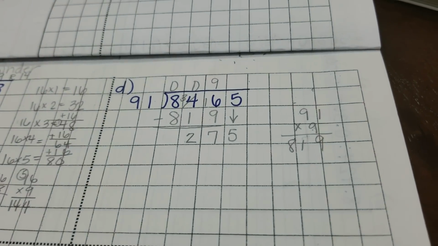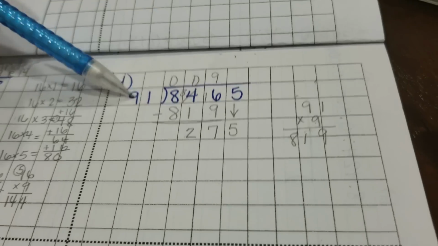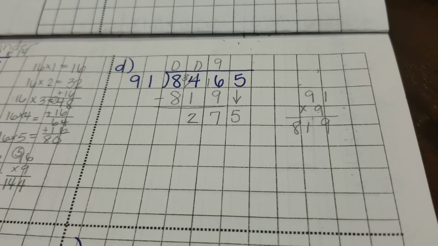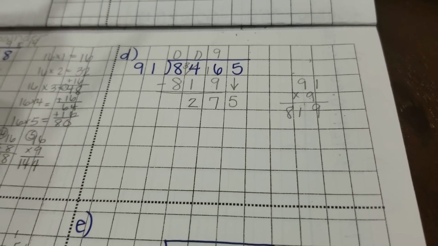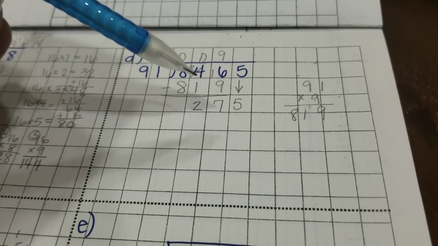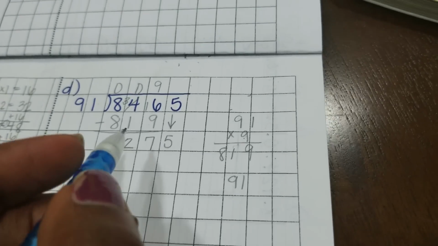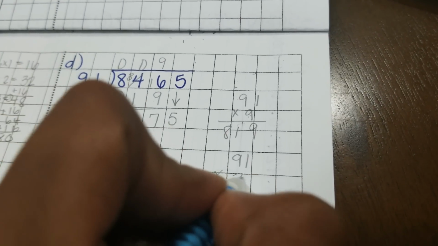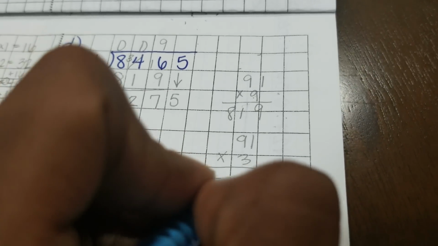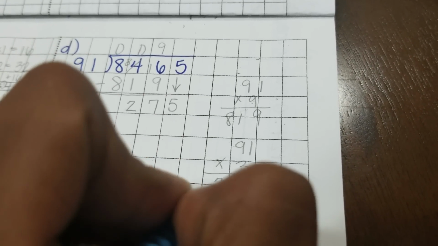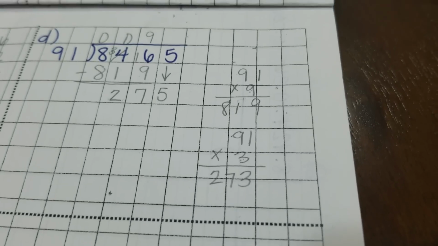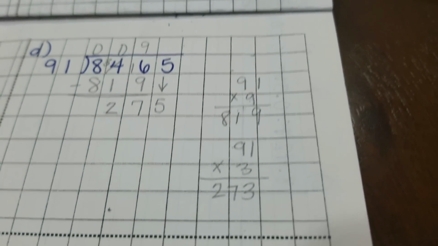Okay. Now, how many times do we think 91 can go into 275? So this is about 90. This is about 270. Let's try 3. 91 times 3. 3 times 1 is 3. 3 times 9 is 27. 273 is less than 275.